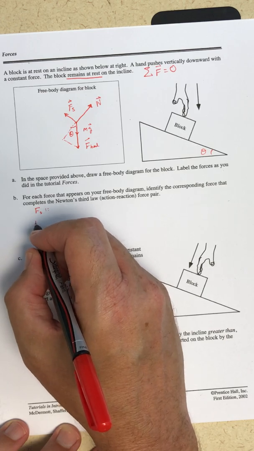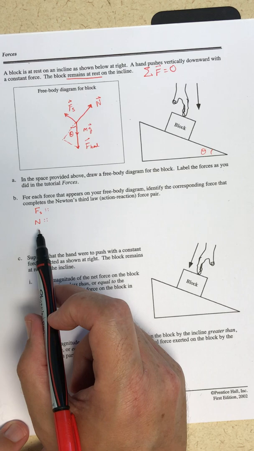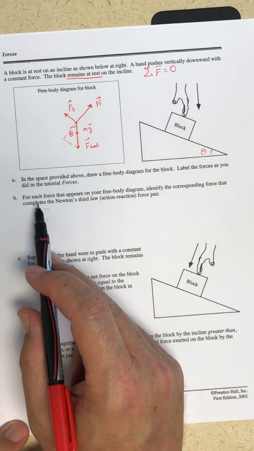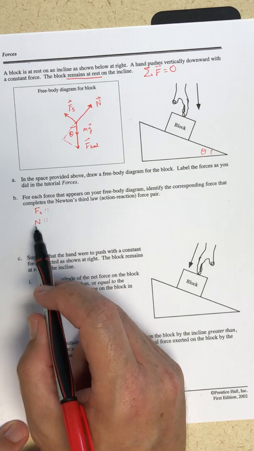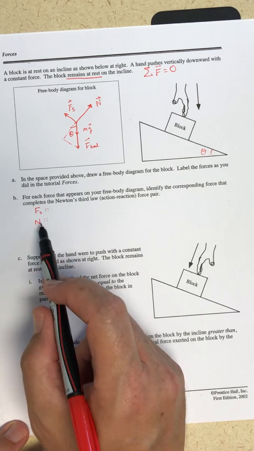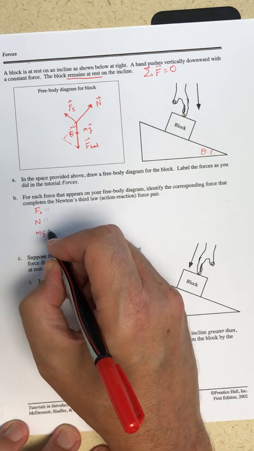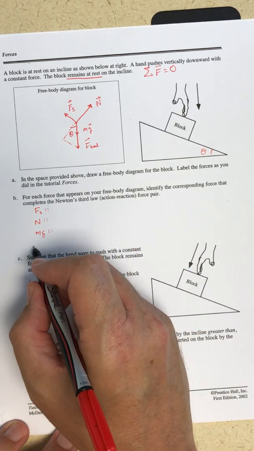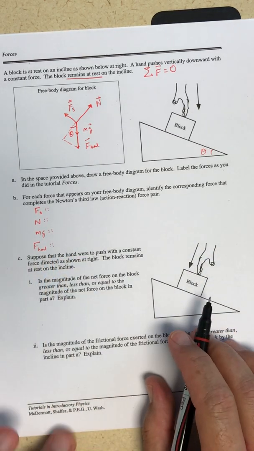Partner to the force of static friction, partner to the normal force of the inclined plane on the block. So both of these are forces of the inclined plane on the block. This is parallel to the interface. This is perpendicular. We have the weight of the block, and we have a force from the hand pushing straight down on the block.